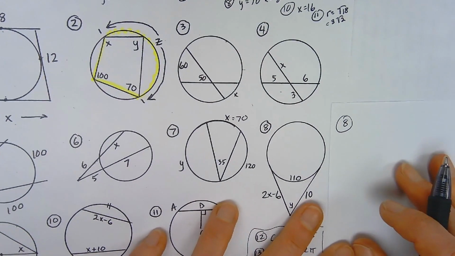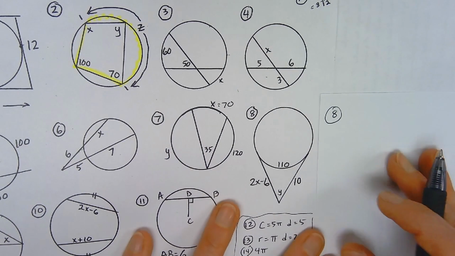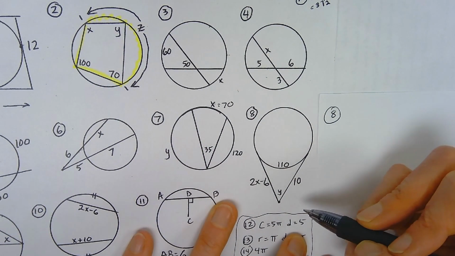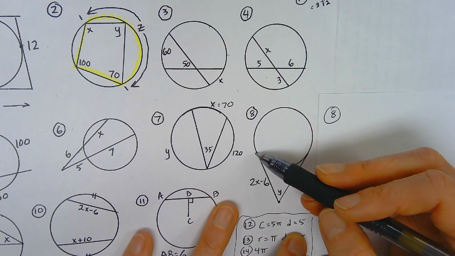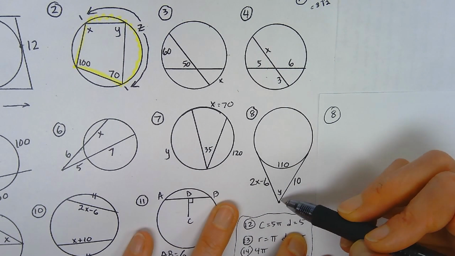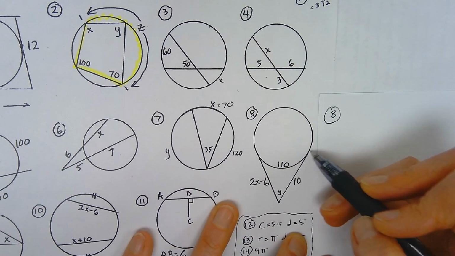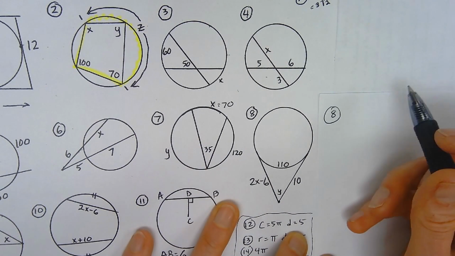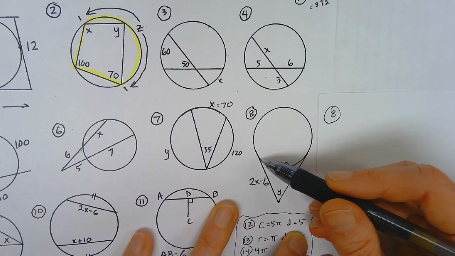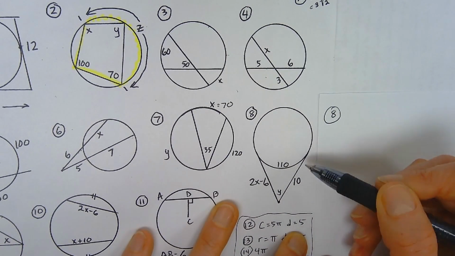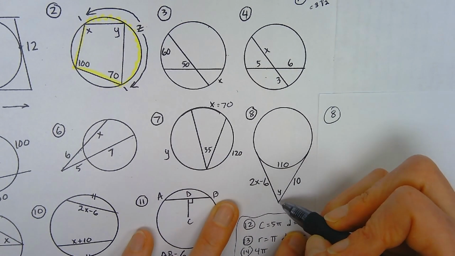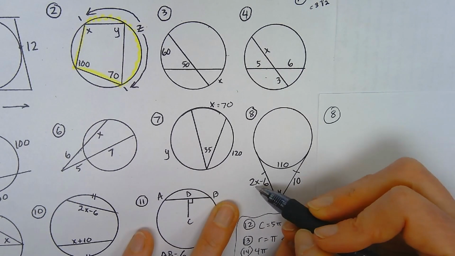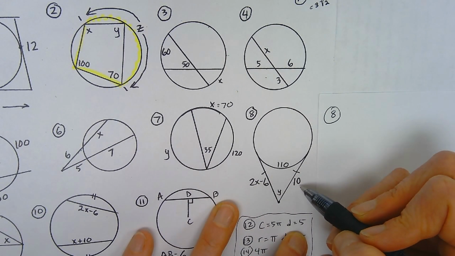Number 8 uses some information about tangents. This exterior point here is outside the circle, but some tangent segments have been drawn from that point to the circle. Remember, lines that appear tangent are tangent in our homework. So this is a tangent segment and this is a tangent segment, and because they're both tangent from the same exterior point, they're congruent. So 2x minus y is equal to 10.